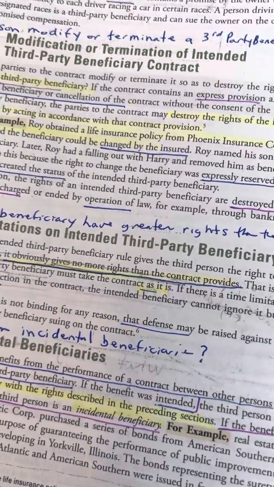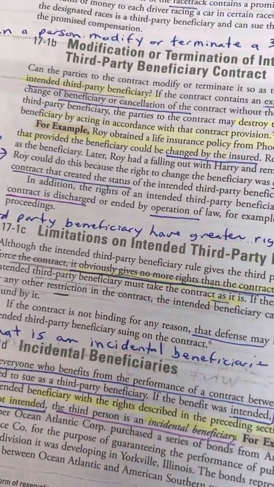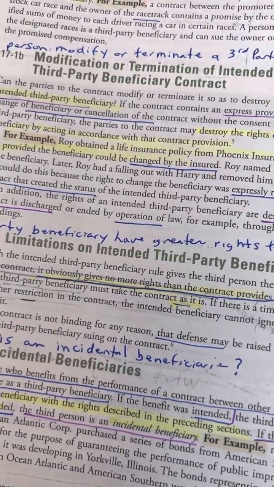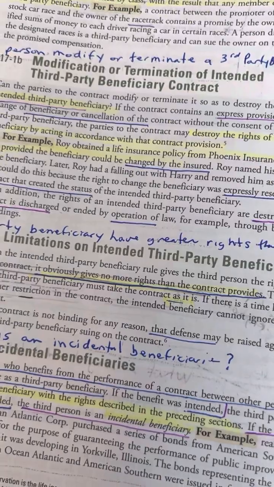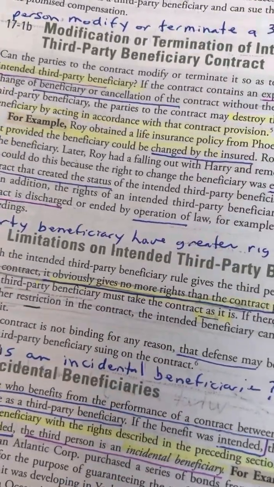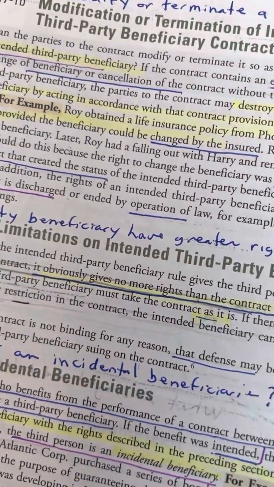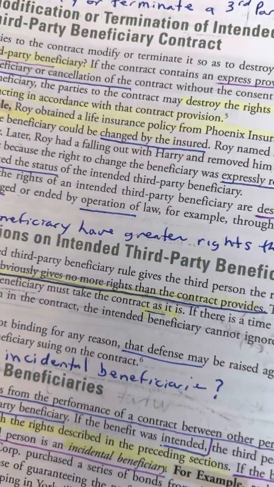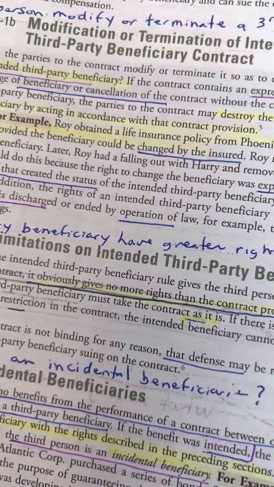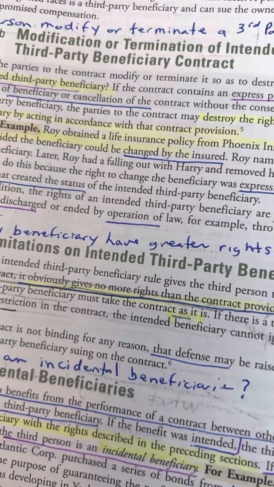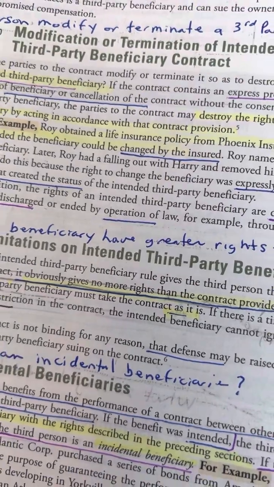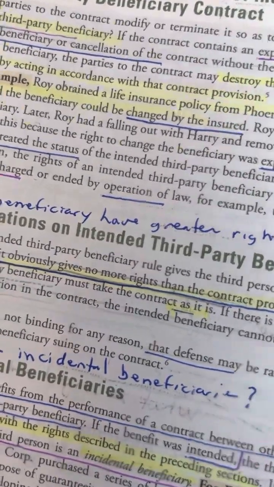If there is a time limitation or any other restriction in the contract, the intended beneficiary cannot ignore it, but is bound by it. If the contract is not binding for any reason, that defense may be raised against the intended third-party beneficiary suing on the contract.